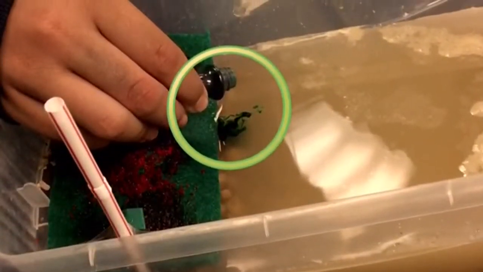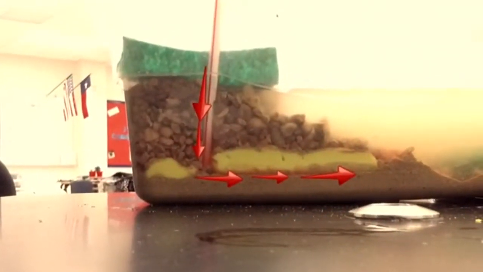Point source pollution is where the pollutants are dumped directly into the water, and non-point source pollution is where the pollutants are dumped near the water, which eventually work their way down into the river.